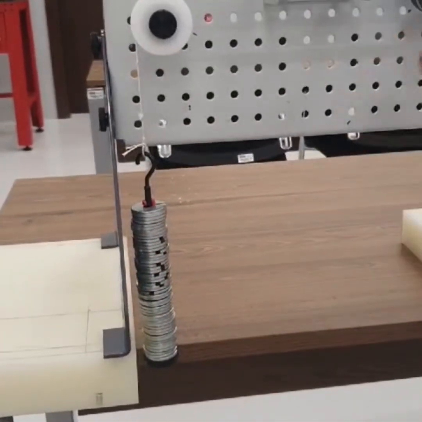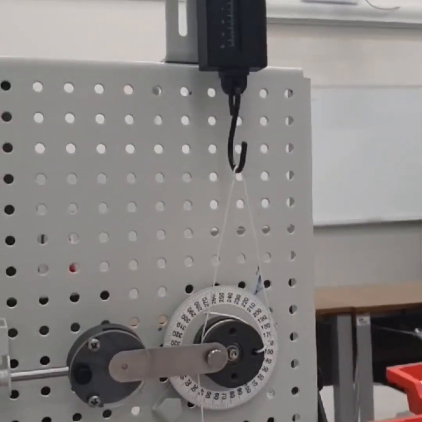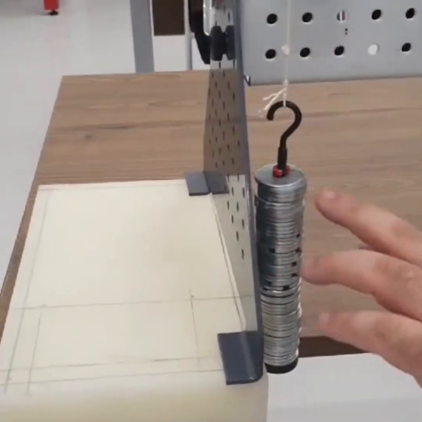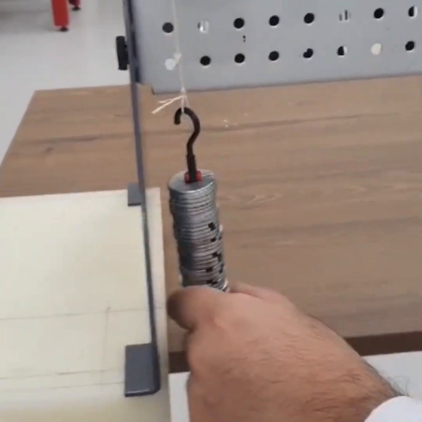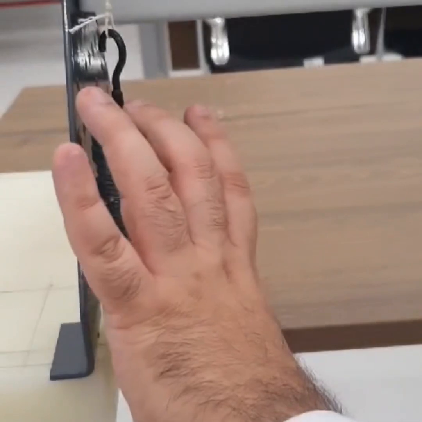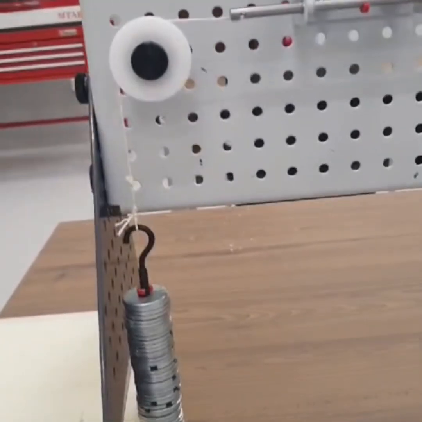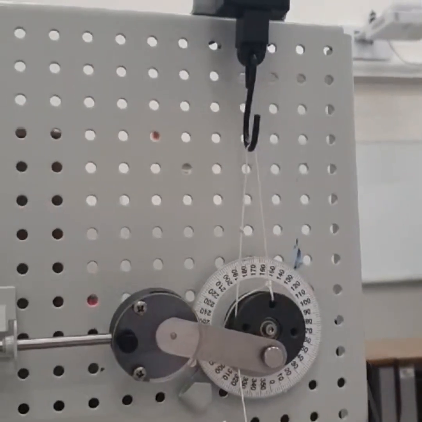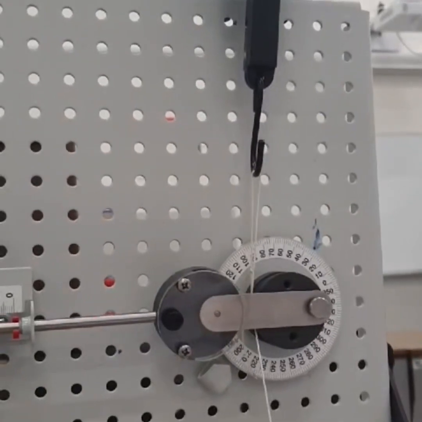We adjusted the spring balance scale to 0, as you can see, and then we increased the weight here. We increased the weight each time by 10 grams, so each weight is 10 grams, until we reached 500 grams, or 0.5 kilogram. We slid the spring balance upward and downward, and we rotated the crank each time by 10 degrees. And we noted the data in the table.